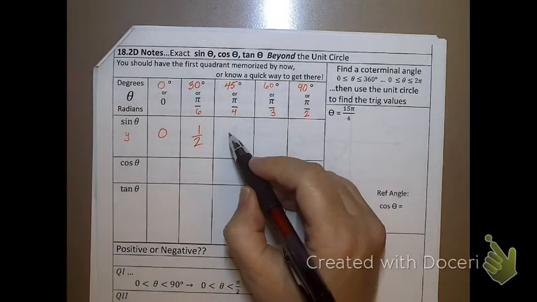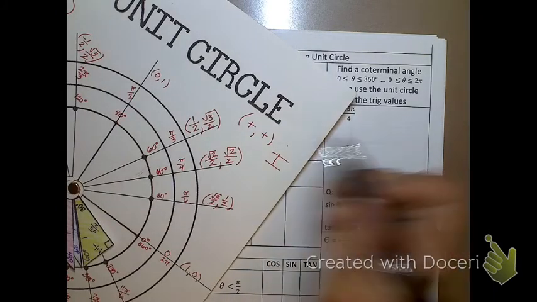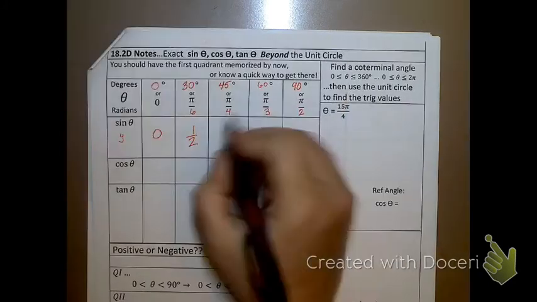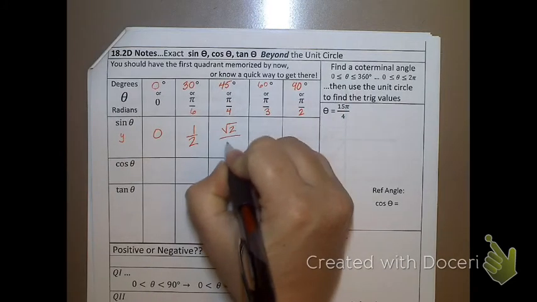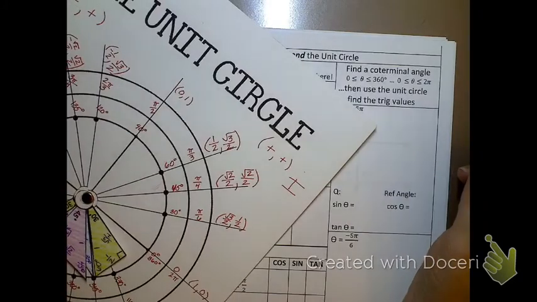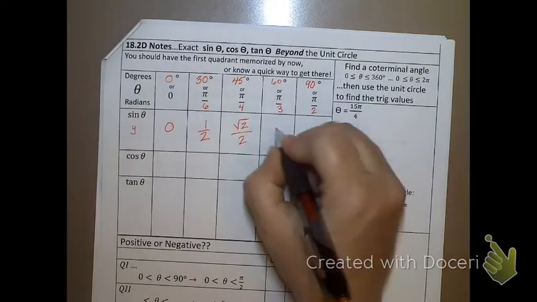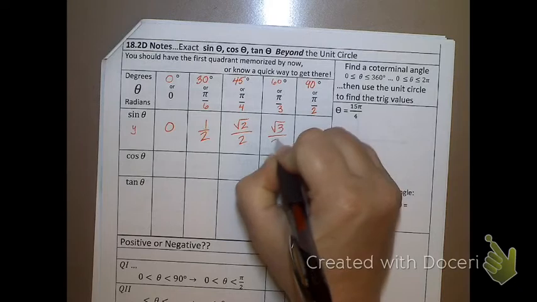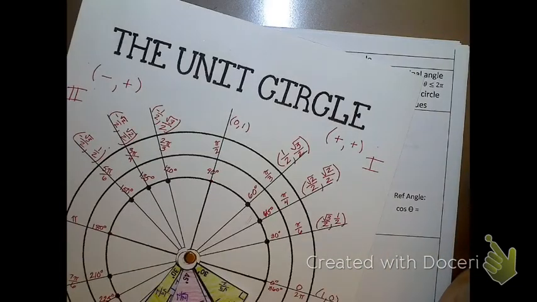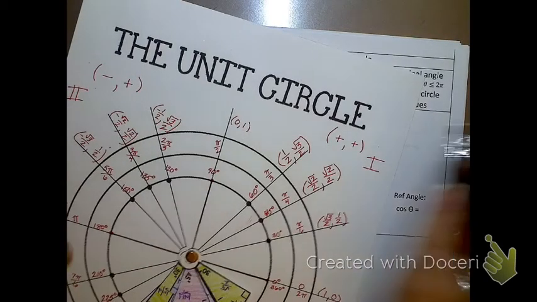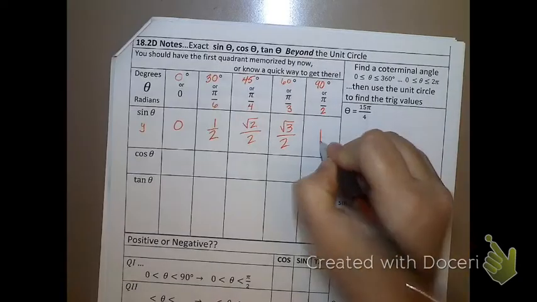What about 45 degrees? What's my sine value? Radical 2 over 2. Sine of 60? Radical 3 over 2. And the sine of 90? 1. My y value is 1.